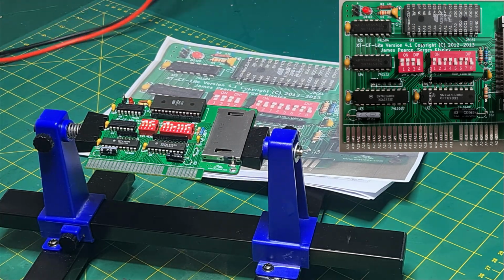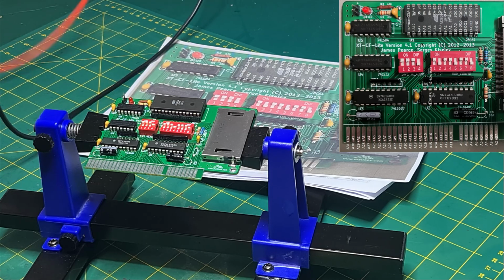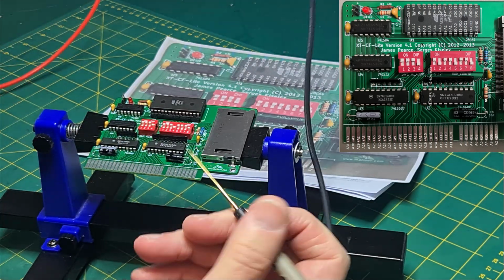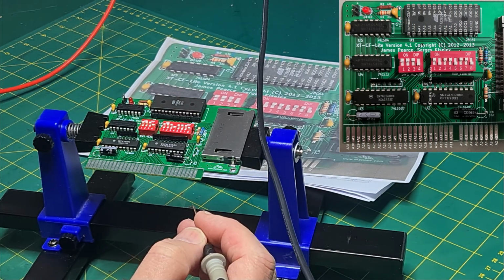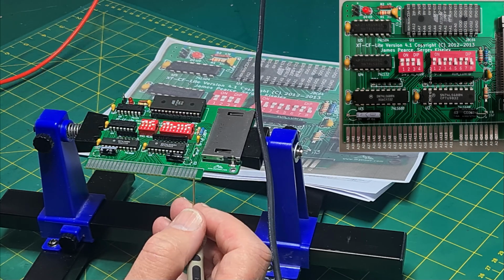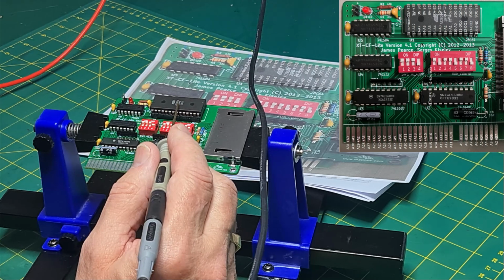Now I'm not showing you the multimeter, but I'm sure you can hear it. So what I do is simply bus the connectivity, or check the connectivity, between the ISA slot connector and the ROM chip.